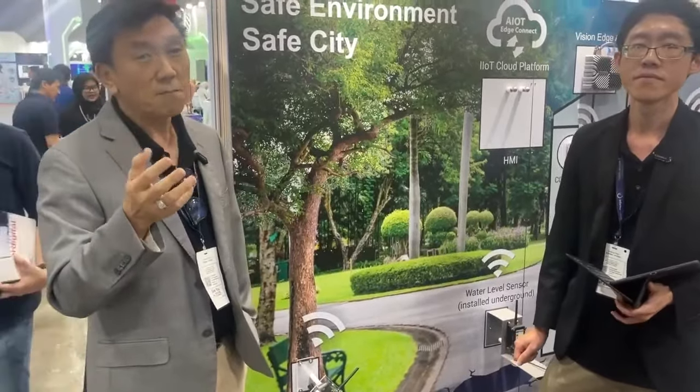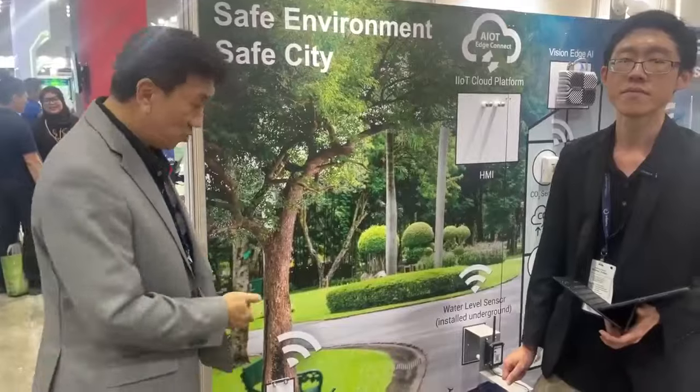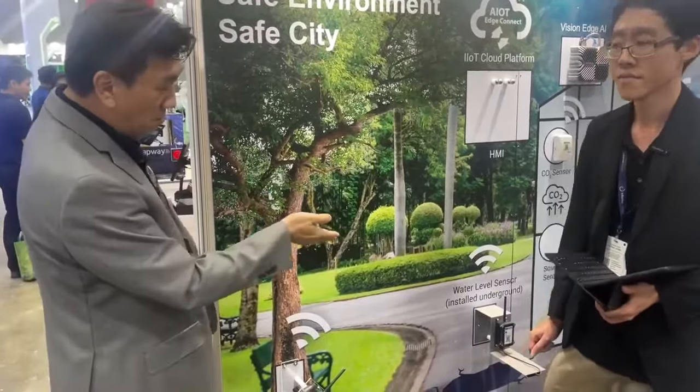For example, some sensors require solar, but in this case you actually don't need it. So this is how it becomes more powerful in some usages. Maybe you move on to the other one.